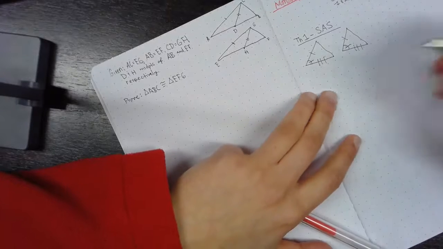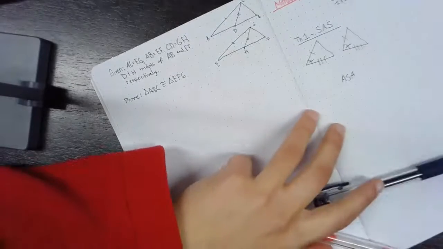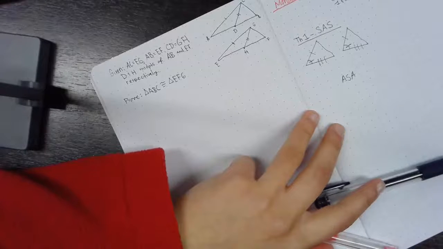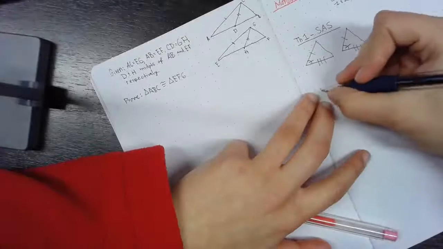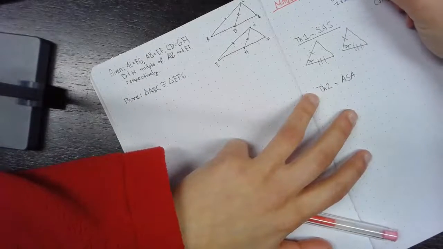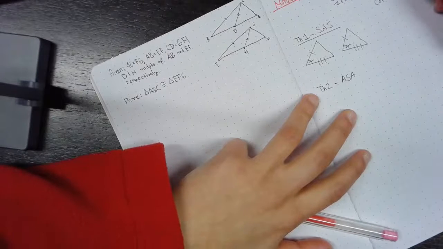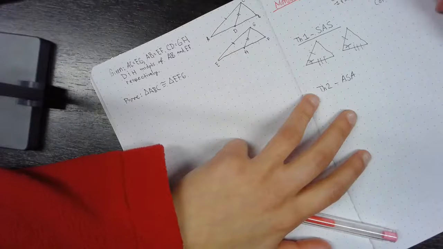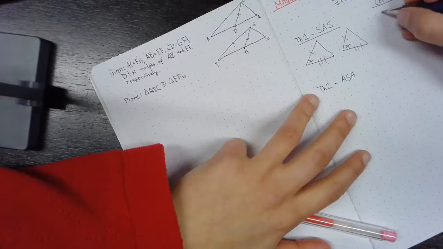Angle, side, angle. Let's do that one. Angle, side, angle is theorem number 2, actually. Here, before that, I noticed up here we have corollary 1-1. And corollary 1-1 says if we have one leg of a right triangle congruent to another leg of a right triangle, then we have congruent triangles.